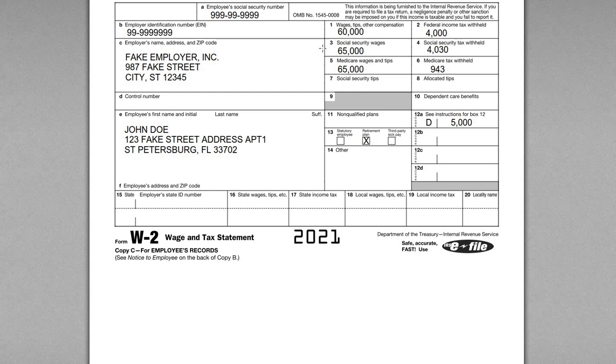So that's why when we look at Social Security wages subject to tax, Medicare wages subject to tax, we have the full amount of John's salary. But in box 1, we only have $60,000 because the gap there is the $5,000 401k contribution he made during the year. Okay, so let's look at the Form 1040.